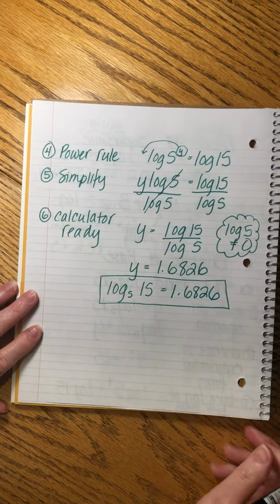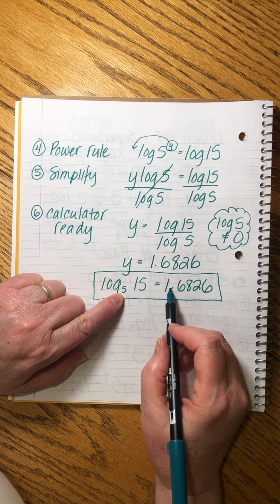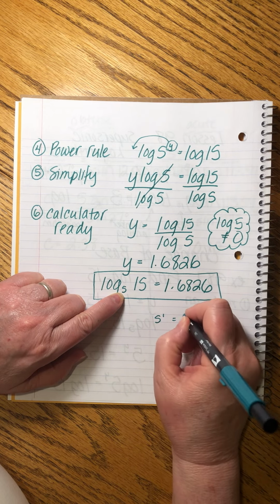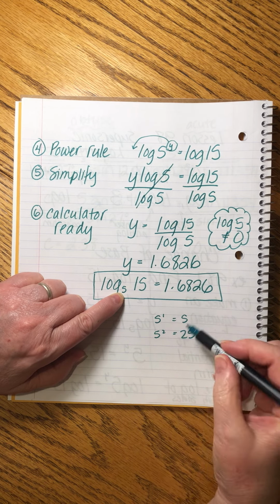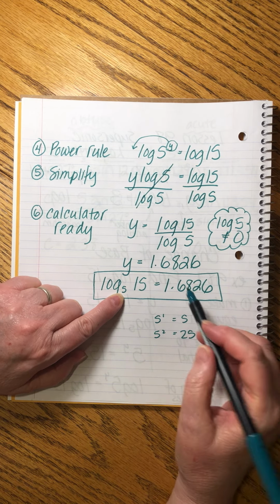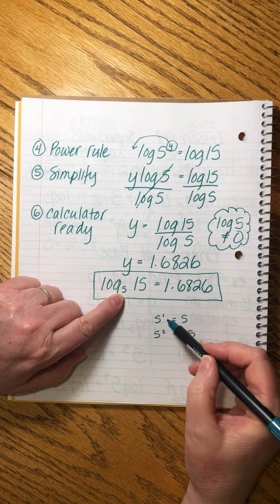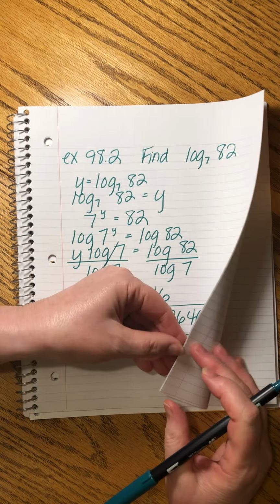Let's look at this one. The exponent that you put on 5 to get 15 is this. Okay, well, 5 to the first power equals 5, and 5 squared equals 25. 15 is in between 5 and 25, so it makes sense that our exponent is in between 1 and 2. Yay! Even better when it makes sense, right?